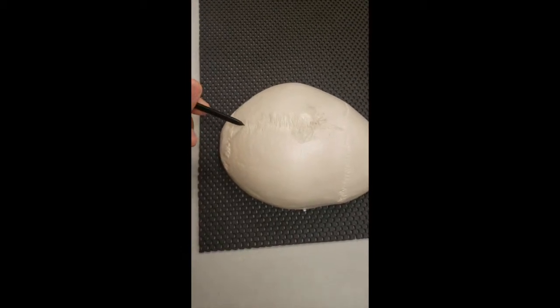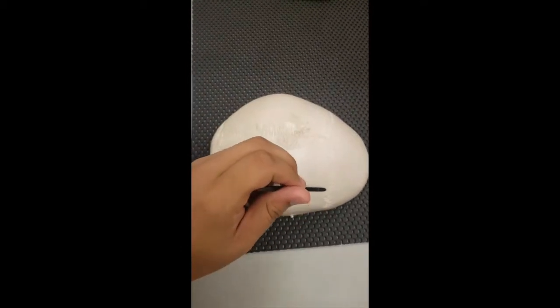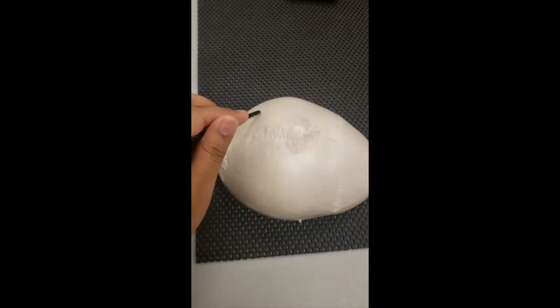Lambdoid suture, sagittal suture, coronal suture, frontal bone, and parietal bone.